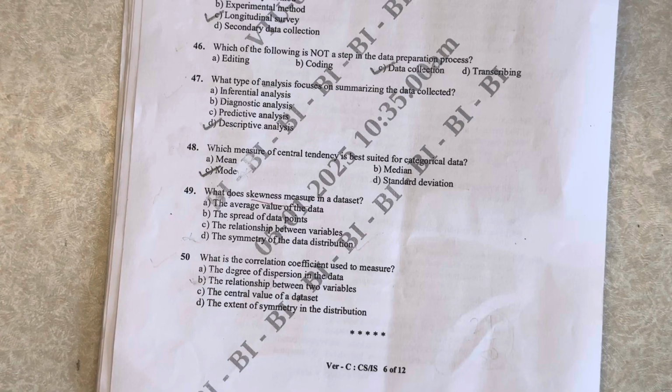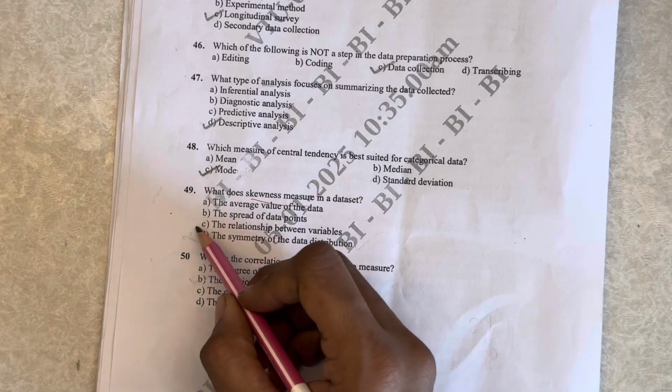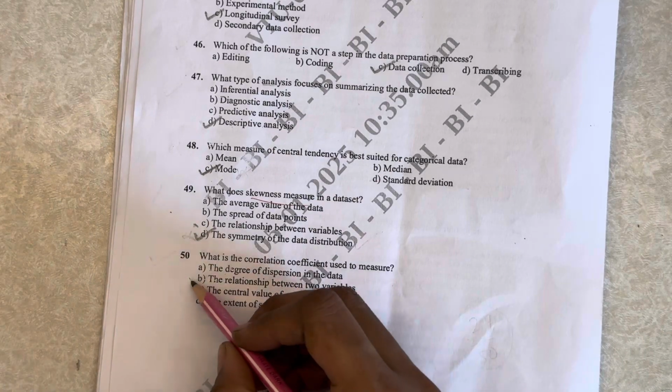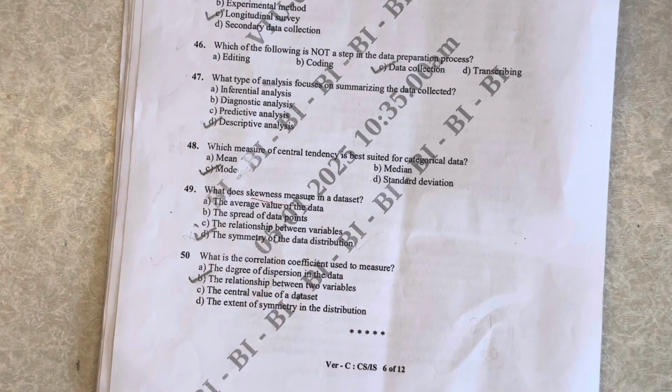Question 49. What does skewness measure in a data set? The definition of skewness is skewness quantifies the asymmetry of a data distribution. So the answer is D, the symmetry of data distribution. 50. What is the correlation coefficient used to measure? Correlation coefficient measures the strength and direction of a linear relationship between two variables. So the correct answer is B, relationship between two variables.